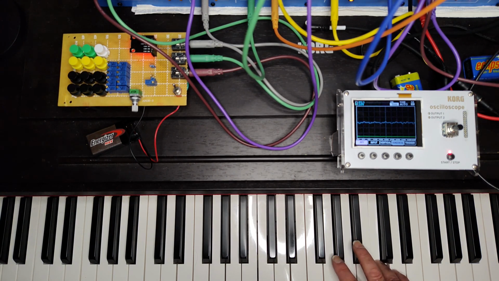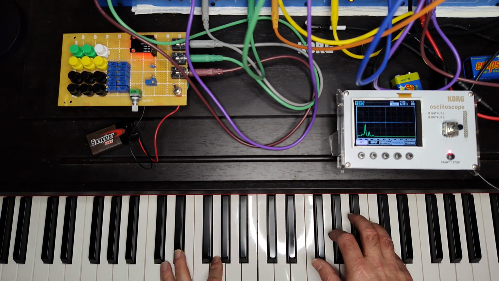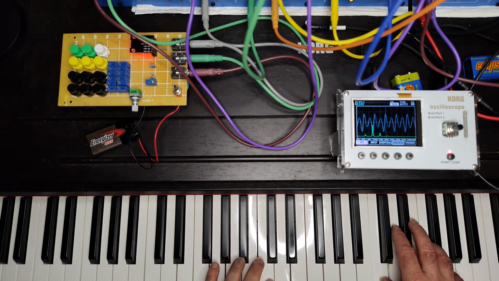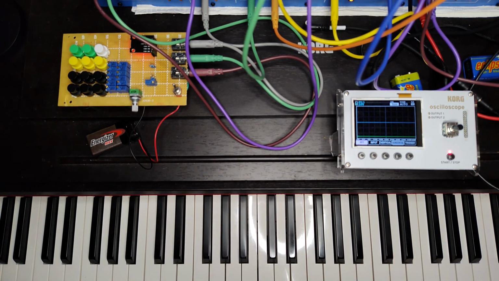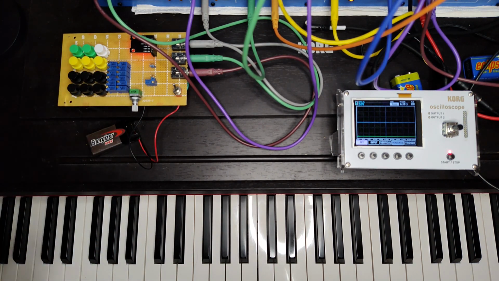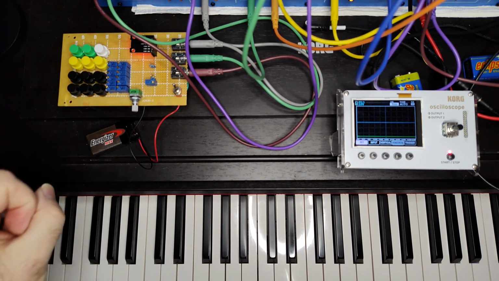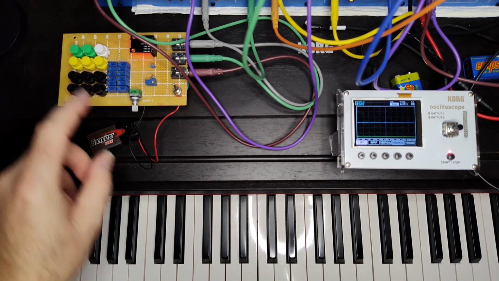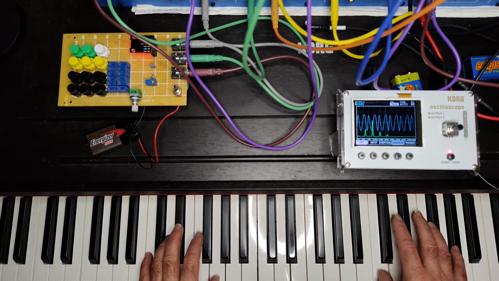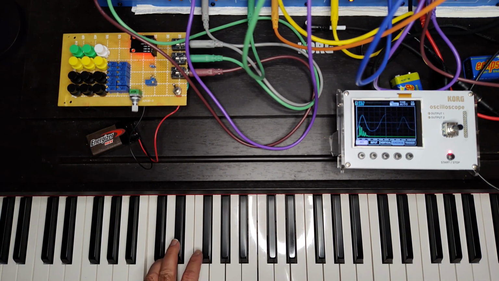So you can hear it sort of has that blow, that bit at the beginning. That's like our wave folder quickly going from folded to back to normal. Then we have our filter and we have our VCA. Cool. All right, that's the basics.